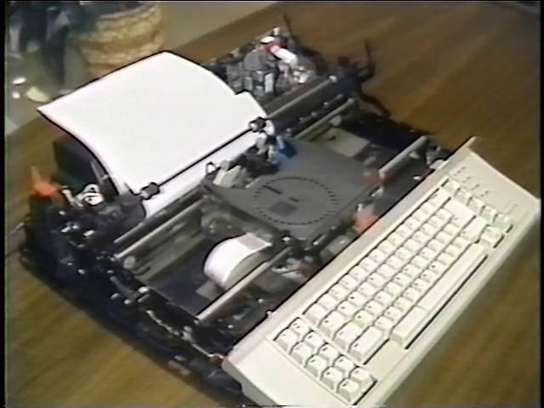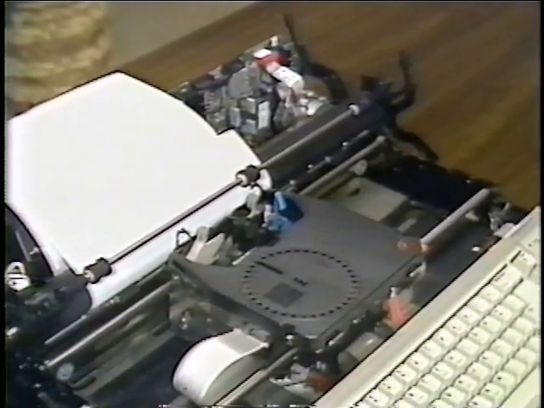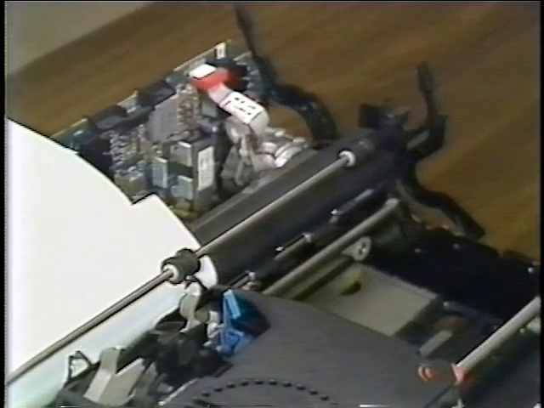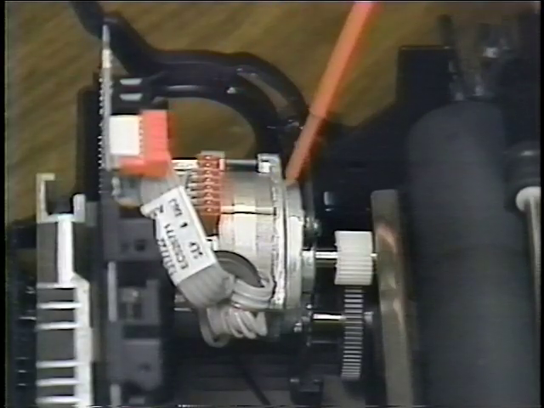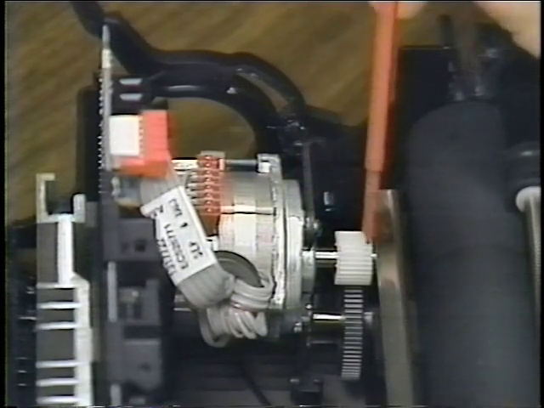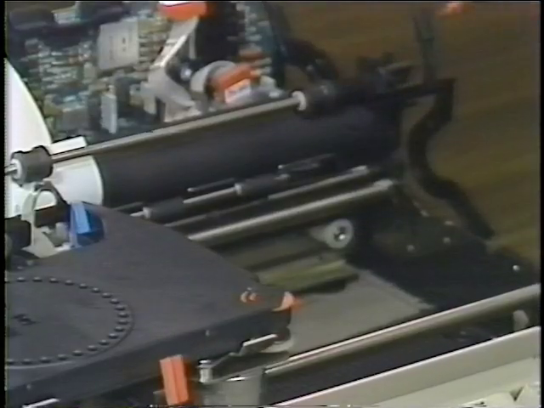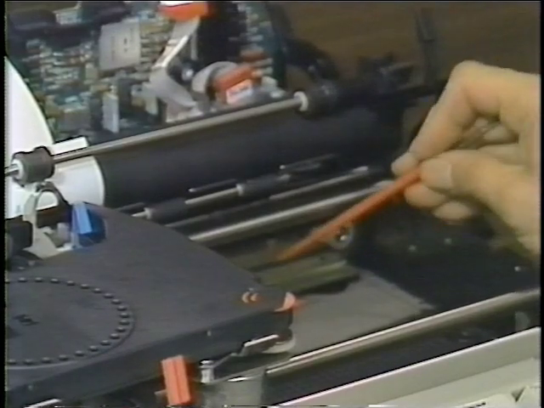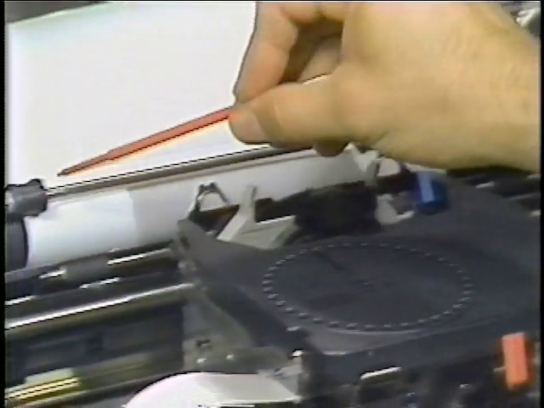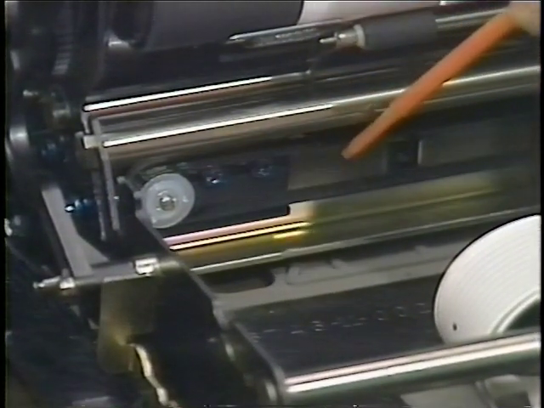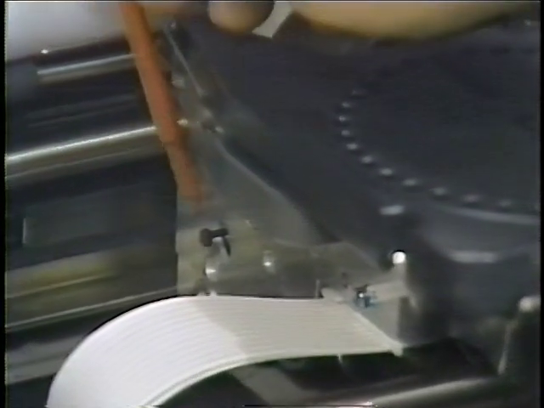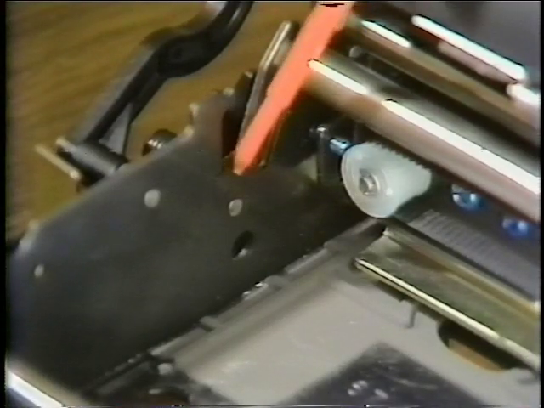The following parts are involved in transport: the transport motor bracket assembly, the transport belt, the transport idler pulley bracket, the homing flag, and the homing flag stop.